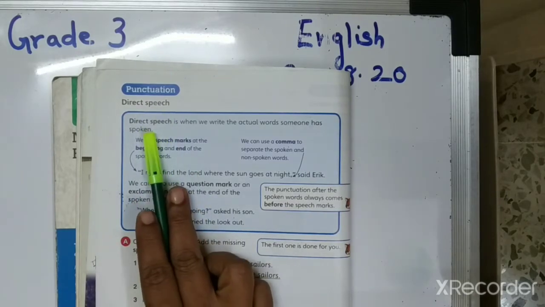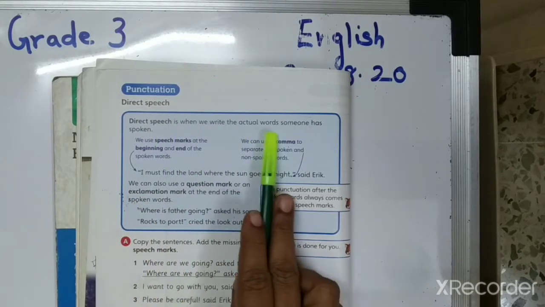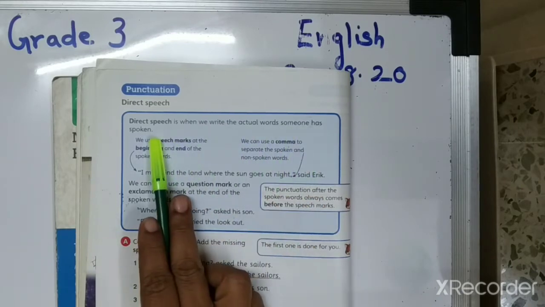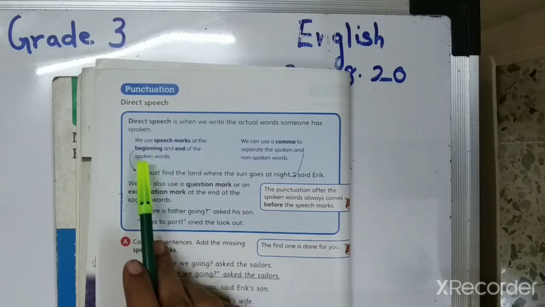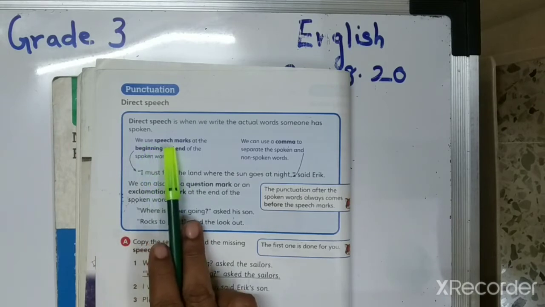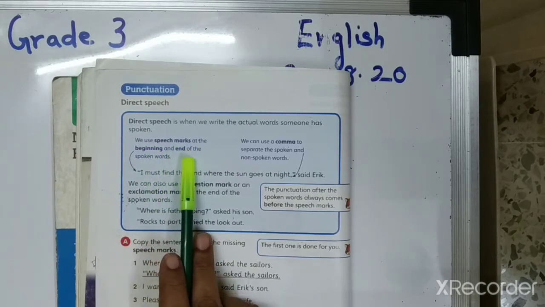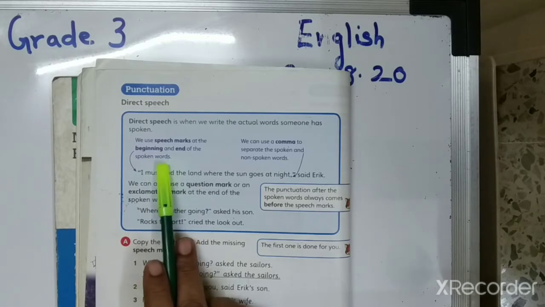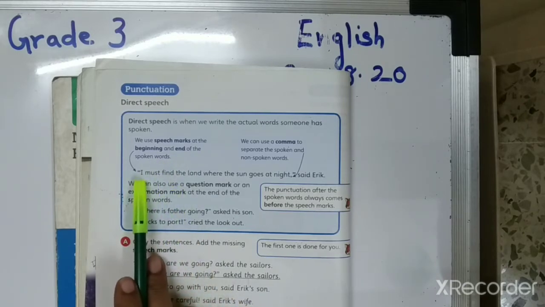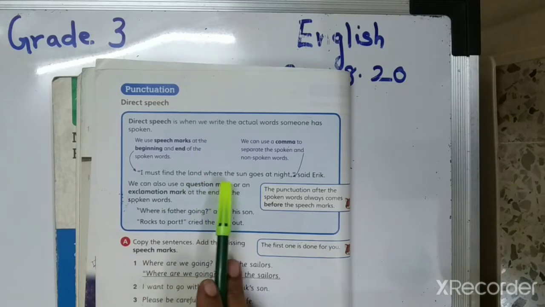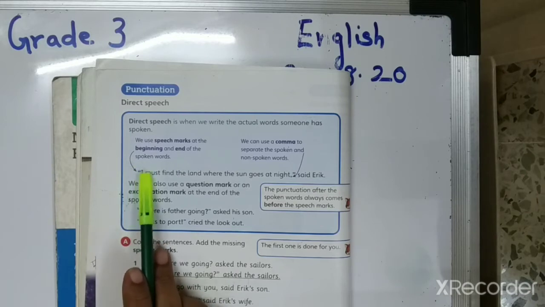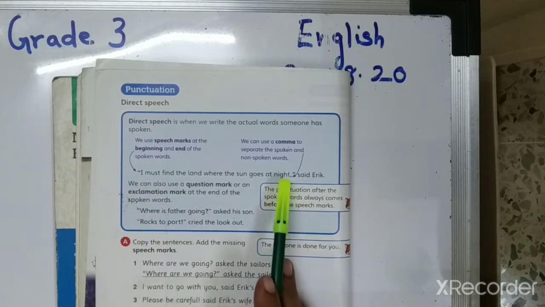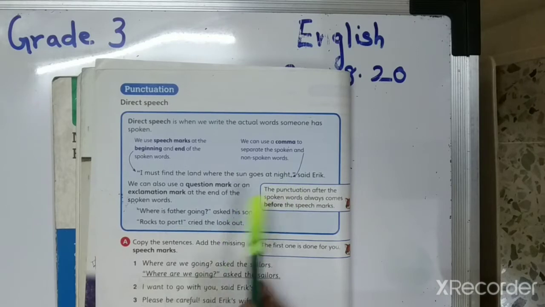Direct speech. Direct speech is when we write the actual words someone has spoken. So direct speech is what, children? It is the actual words the character is speaking. We use speech marks at the beginning and end of the spoken words. Very, very important. Children, see this sentence: I must find the land where the sun goes at night. So this is your beginning. So you are having the speech mark here. Okay. And then your speech mark ends here.